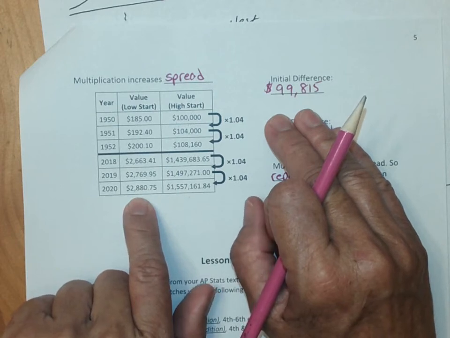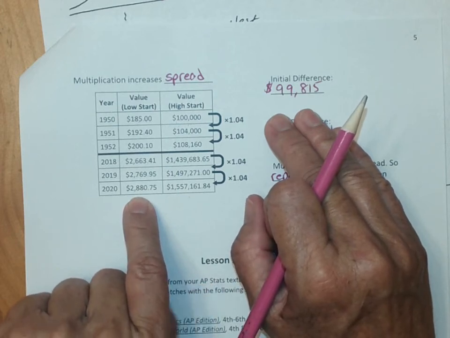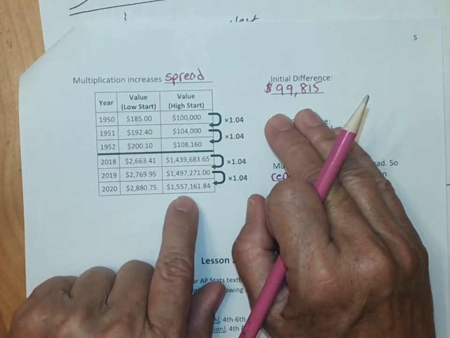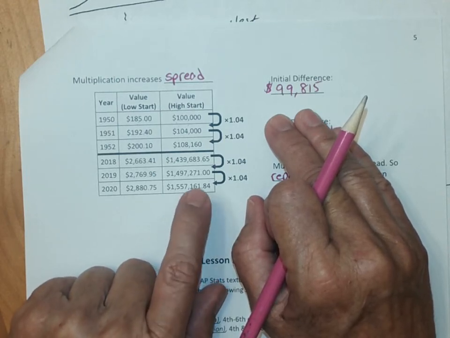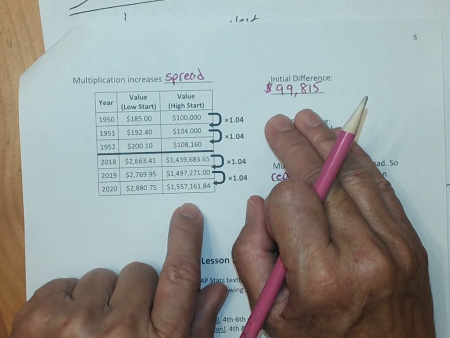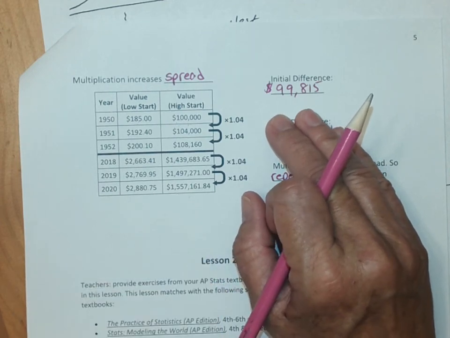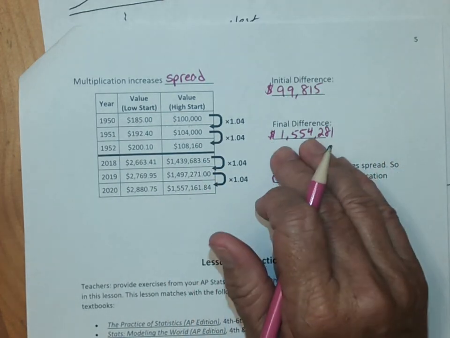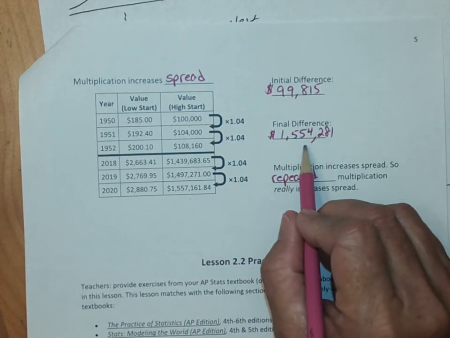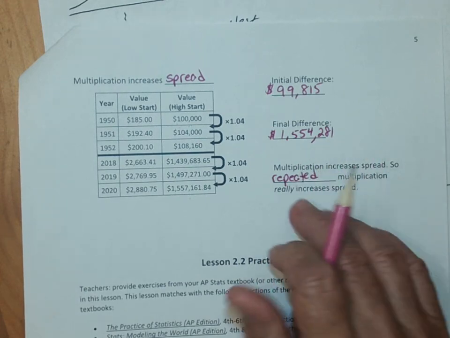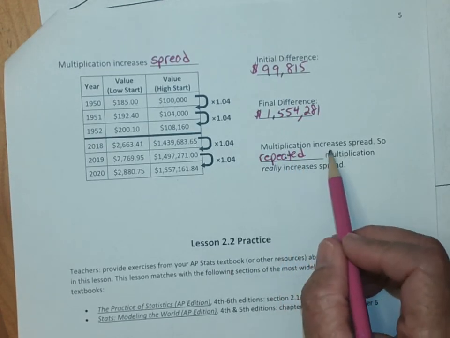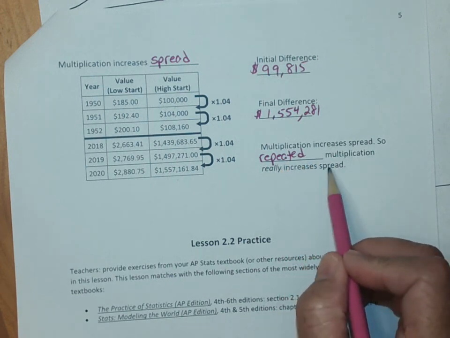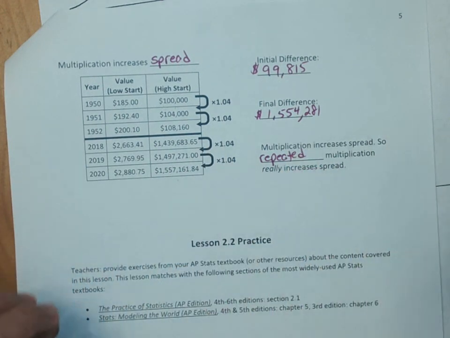Our bottom 90% end up at $2,880, but my top family ends up at 1.557 million. Look at the difference between these when we finish up. Greater than $1.5 million difference. So keep in mind, multiplication increases the spread. So repeated multiplication really increases the difference or the spread between these two values.